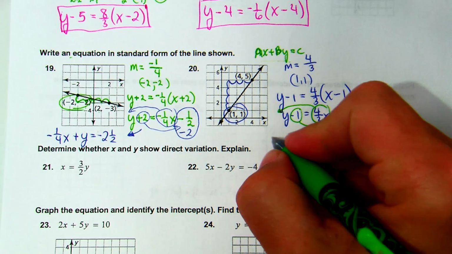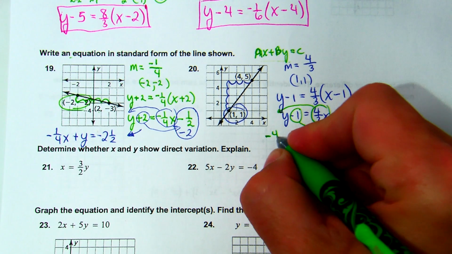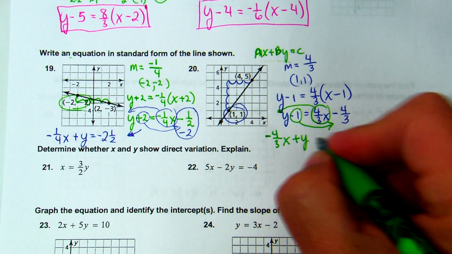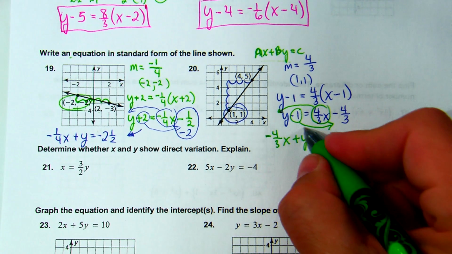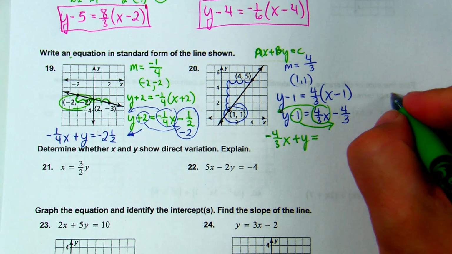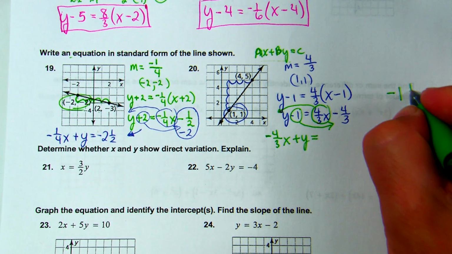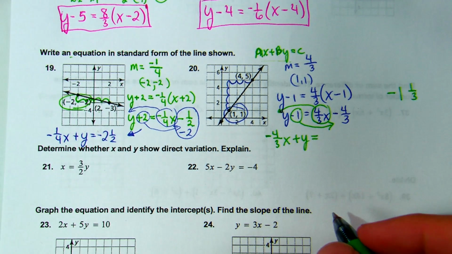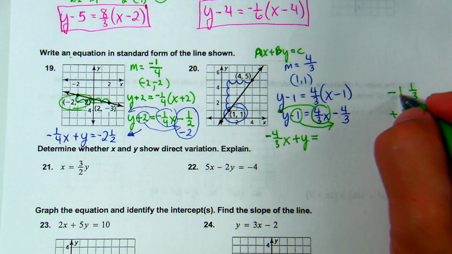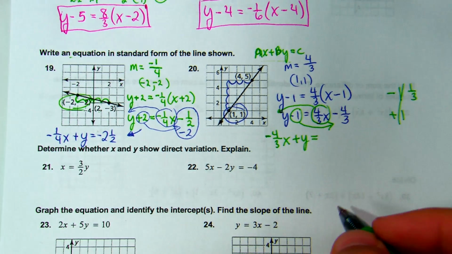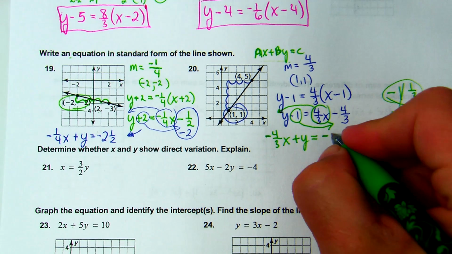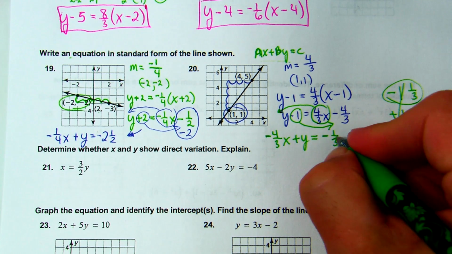I'll rewrite this. I'm going to have a negative 4/3 x plus the y is going to equal, when I move this 1 over here, it makes it positive. And think about this. This negative 4/3 is the same thing as a negative 1 and 1/3. And then I'm adding a 1 to that. So the 1's end up canceling each other, and all I have left is this negative 1/3. So this just becomes a negative 1 over 3.